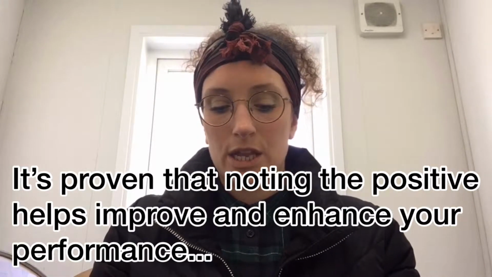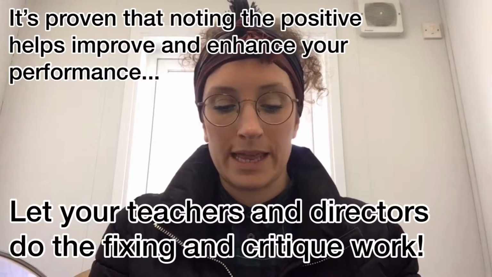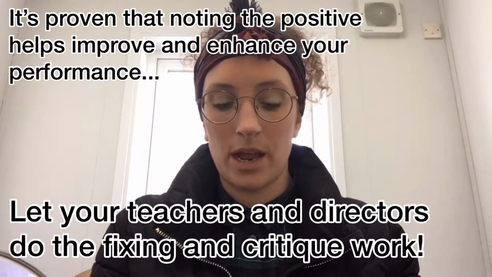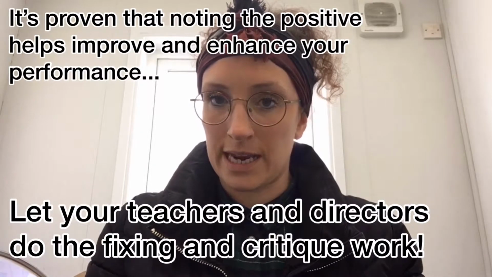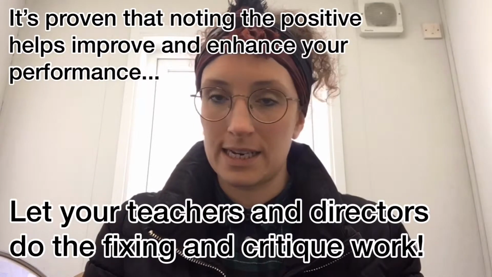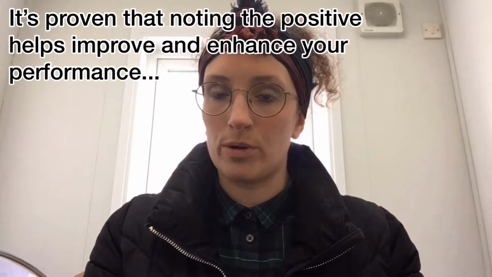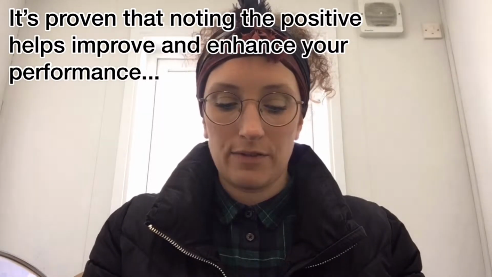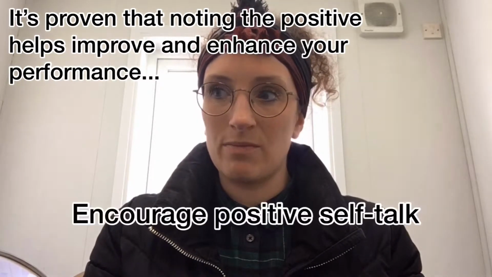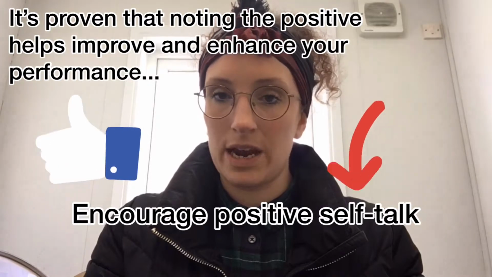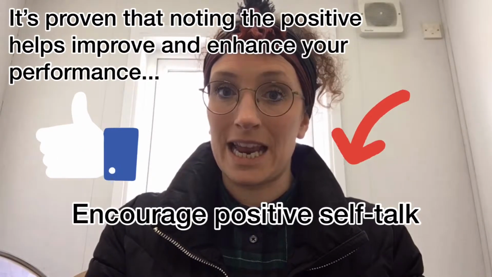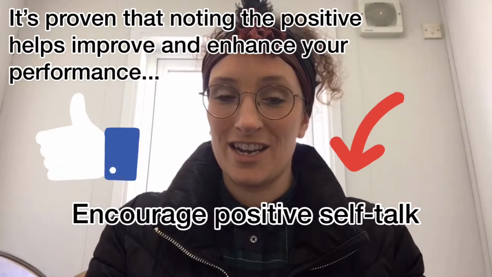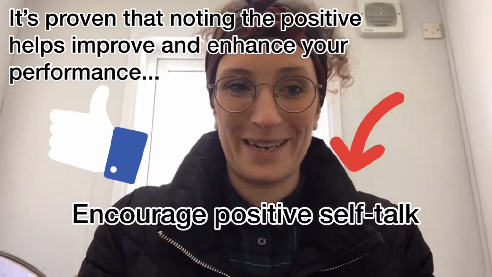Going on stage and thinking, I might get this wrong, I might get that wrong, and I'm likely to do this wrong, is probably going to result in something negative happening, because you're not setting yourself up for a positive ending. If you go on stage thinking, I am prepared, I am ready, I can do this, the likelihood of you succeeding is far greater. And sometimes we need to be told that it's true.